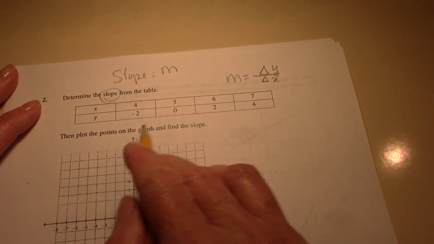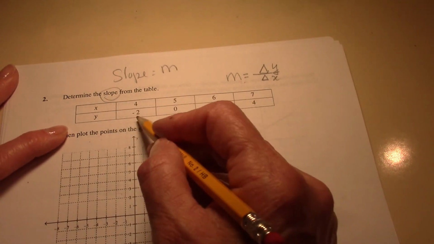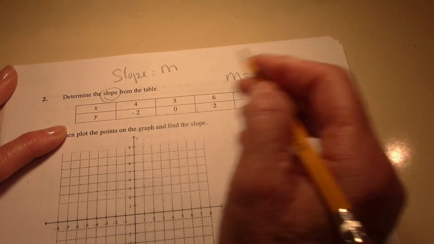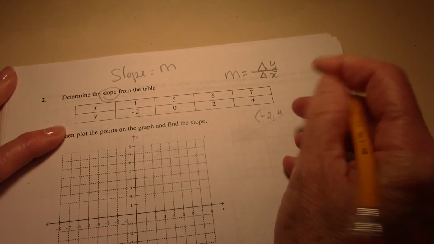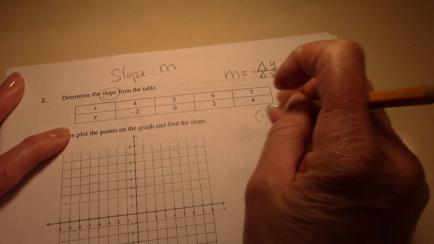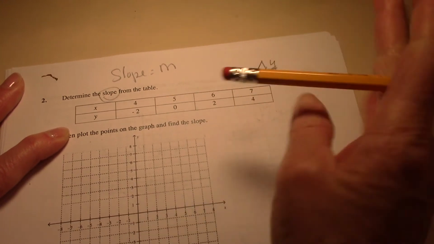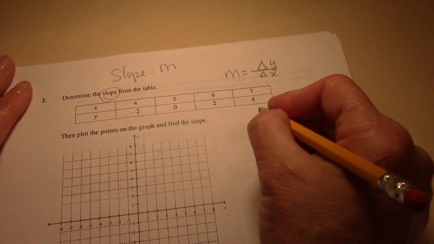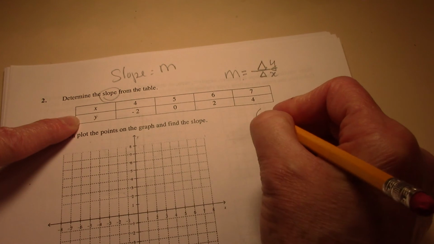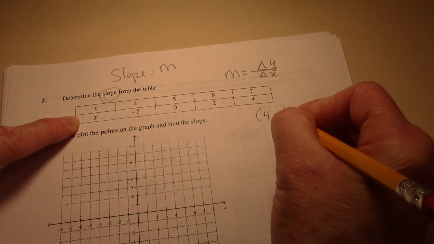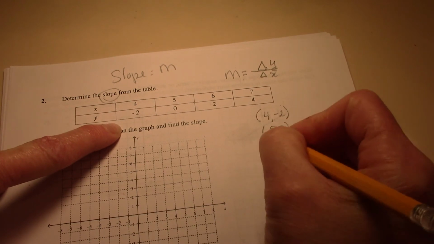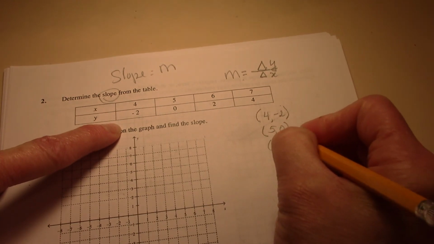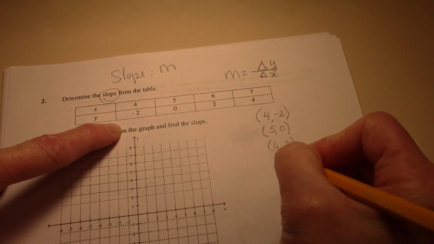Then it says plot the points on this graph. So you're going to take these coordinates. Remember how to read this. The coordinate here is -2, 4. Oh, I'm sorry. I wrote it backwards. See, I make mistakes. The points here are 4, -2. The next point is 5, 0. The next point is 6, 2. And the next point is 7, 4.